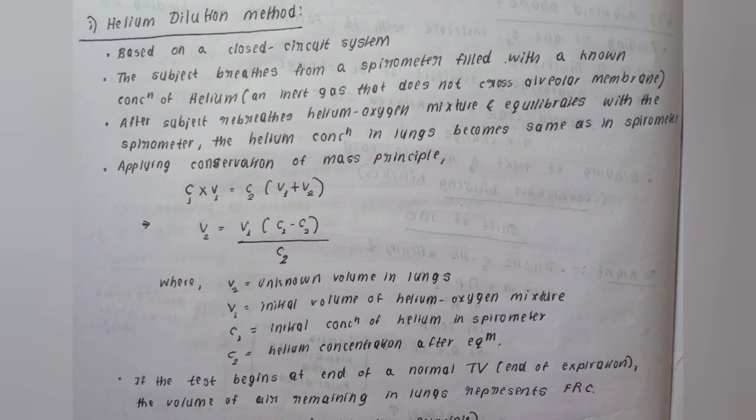Now you can just memorize the formula, but the key point here is you have to understand what we are basically doing, right? I hope that analogy helped to understand it. Okay. So next, if this test begins at the end of a normal tidal volume, that is a normal expiration, the volume of air remaining in the lungs is the functional residual capacity. The one limitation of this method is that helium cannot reach poorly ventilated or trapped areas. So what happens? It underestimates lung volume in those cases.